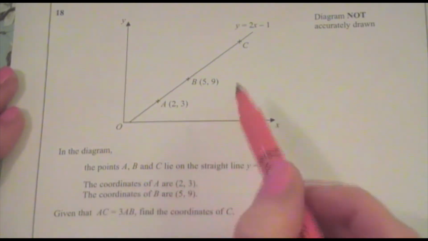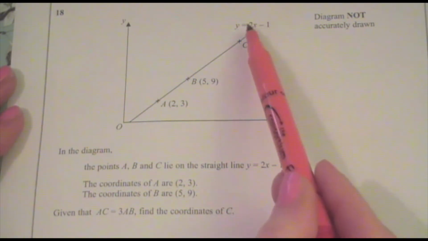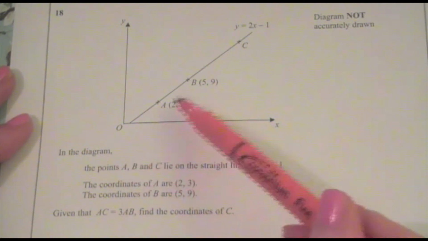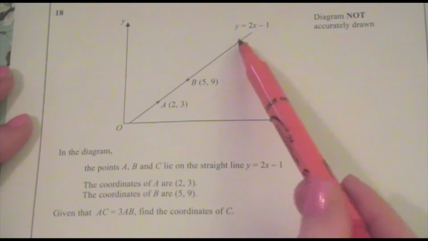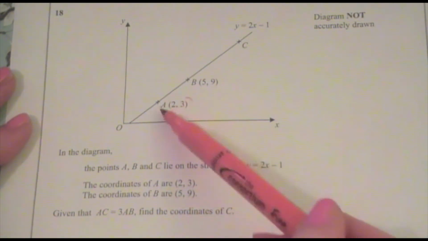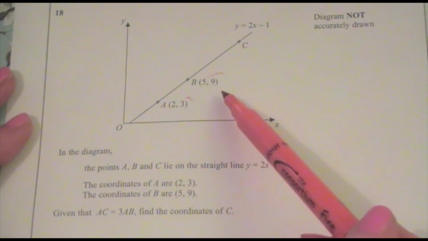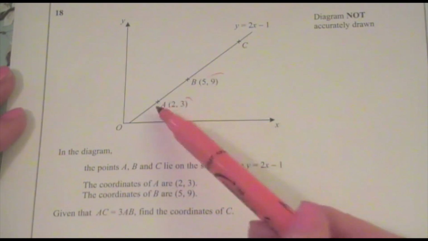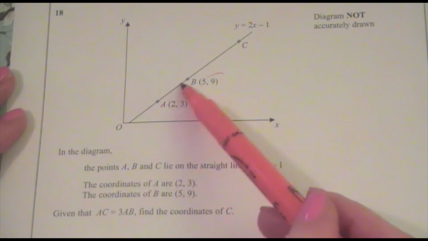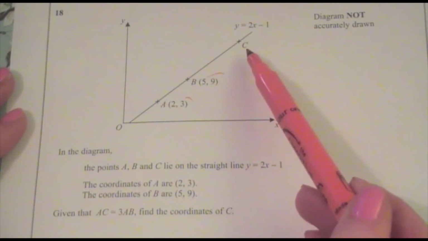Question 18. I've got a y and an x axis here with a line going through it with the equation y equals 2x minus 1. It says in the diagram, the points A, B and C lie on the straight line y equals 2x minus 1. The coordinates of A are 2, 3. The coordinates of B are 5, 9. It then says given that AC, so that distance there, is 3 times the distance between A and B. And then we need to find the coordinates of C.